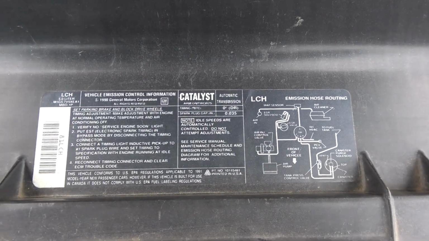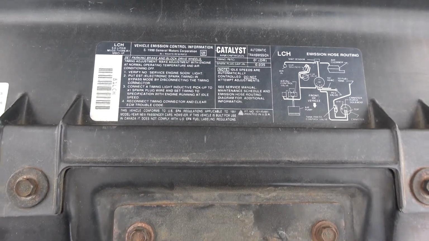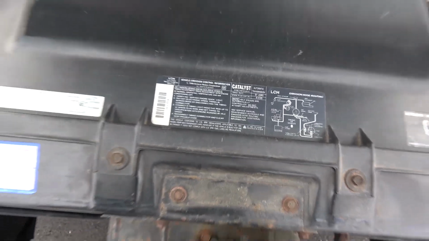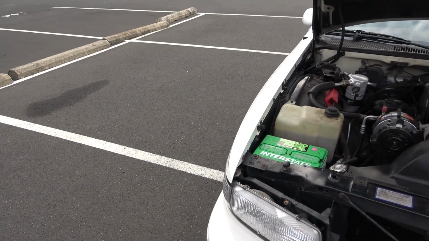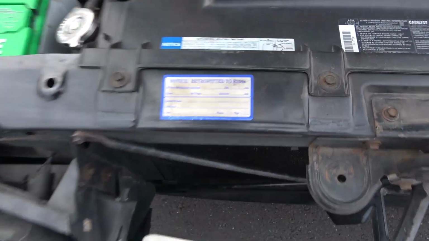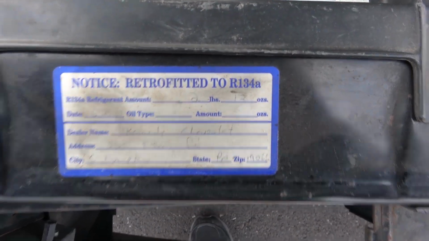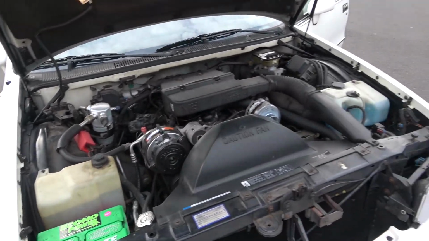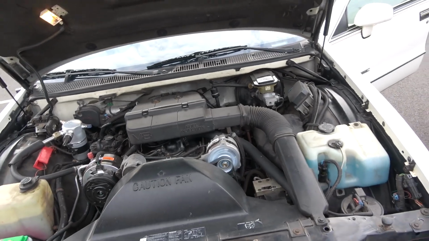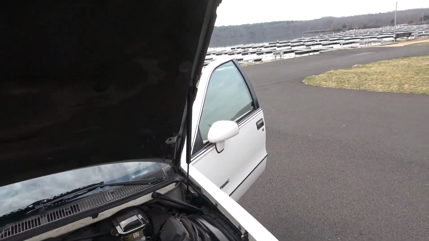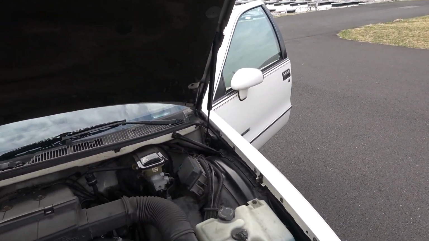Here's the LCH motor information. All of the stock emissions equipment has been kept. I didn't remove that. It's all stock. And then finally we have the air conditioning retrofit, which I didn't do, but it's been outfitted for R134a. Converted to 12 volts? Not really. It was always 12 volts.